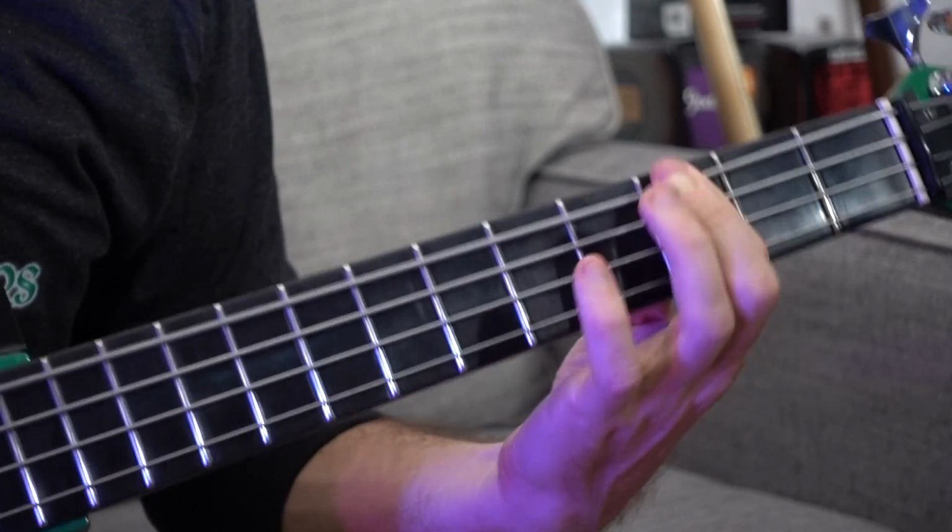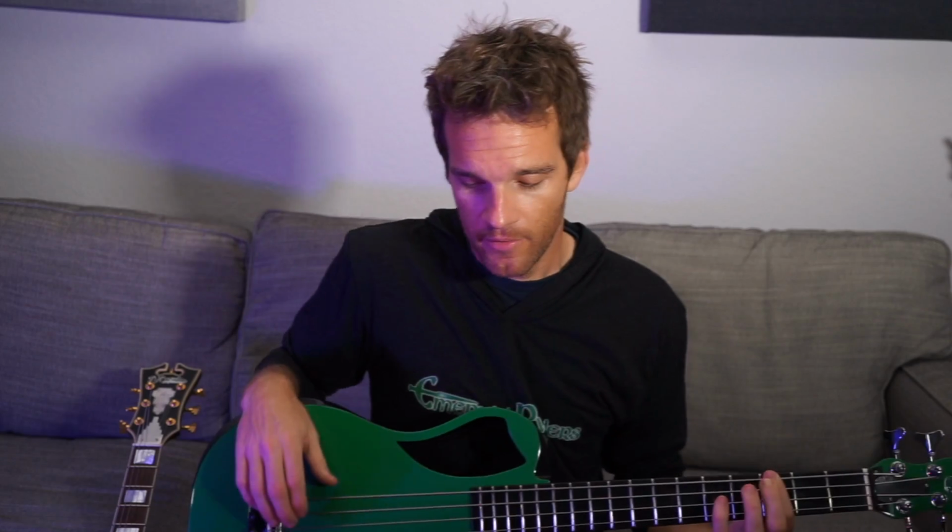Back to G. Okay? Now, the interesting thing about this is, now we can start adding those modes in particular places. So in this progression, G is the 1, C is the 4, D is the 5, all major chords in a key. Over that G major chord, it would make most sense to use the G major mode, the G Ionian mode.